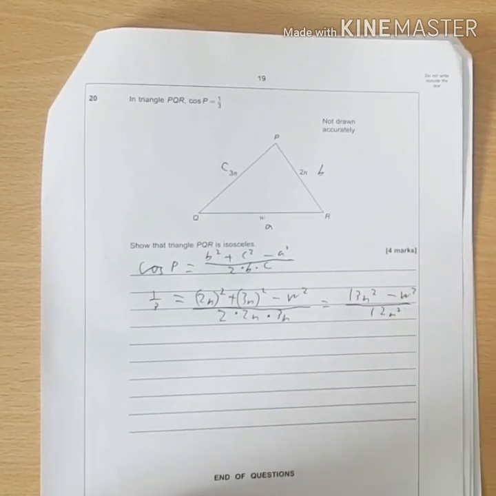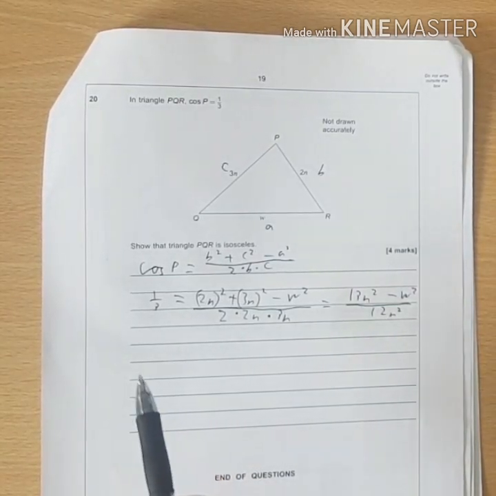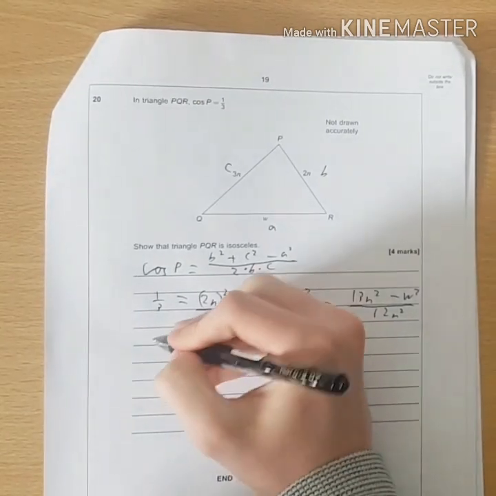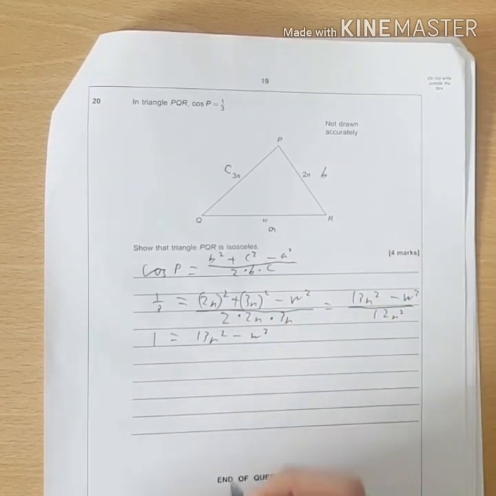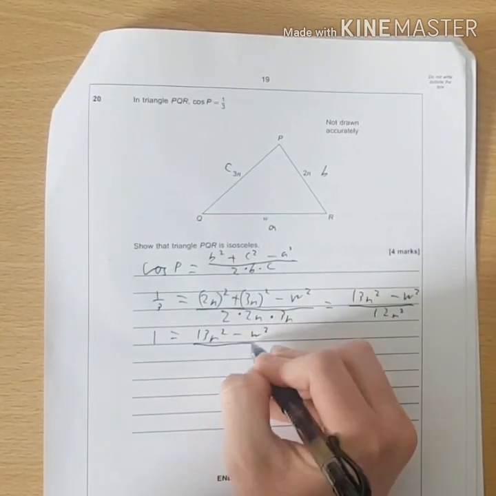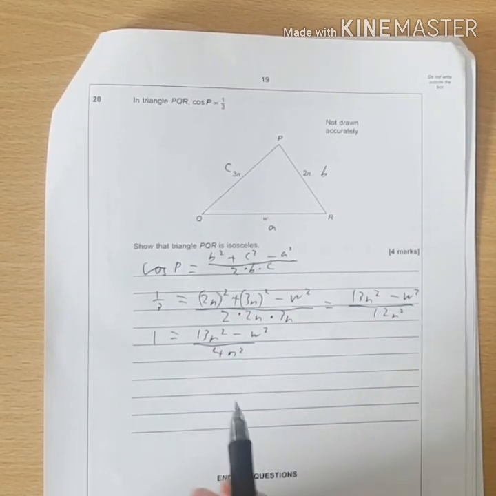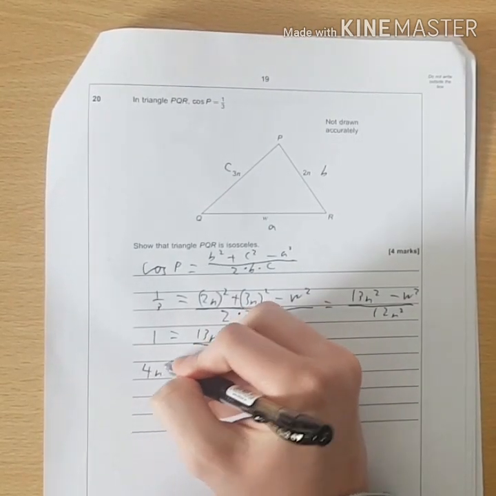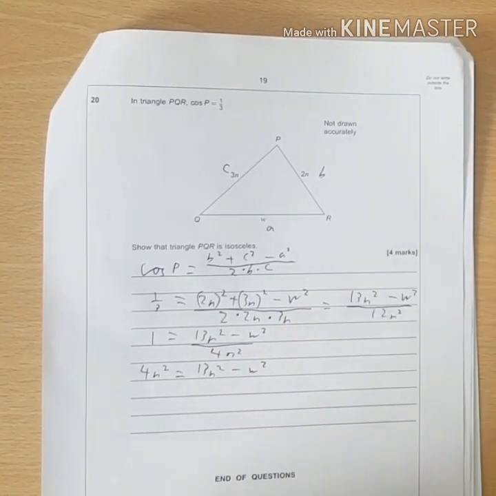What we can then do is cancel out 3 and 12, which gives us 1 equals 13n squared minus w squared all over 4n squared. And then we can multiply it by 4n squared, giving us 4n squared equals 13n squared minus w squared.